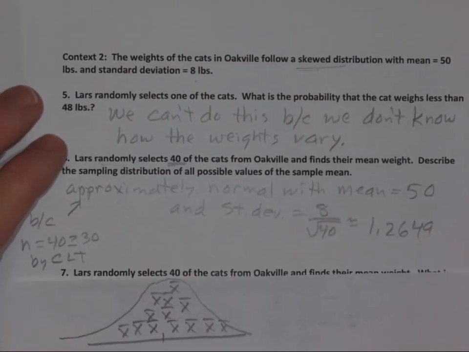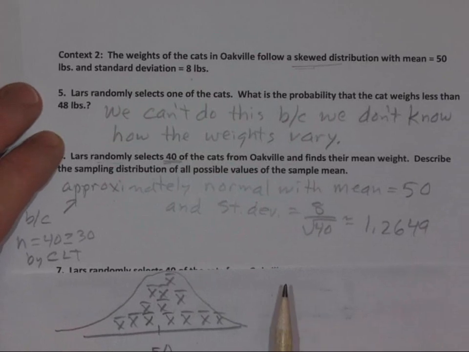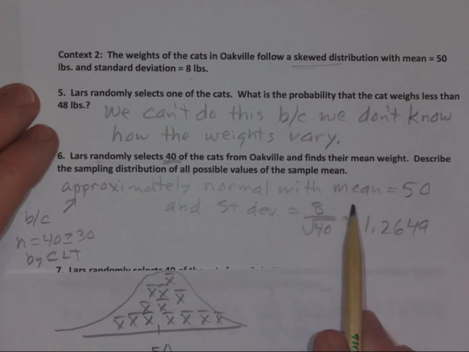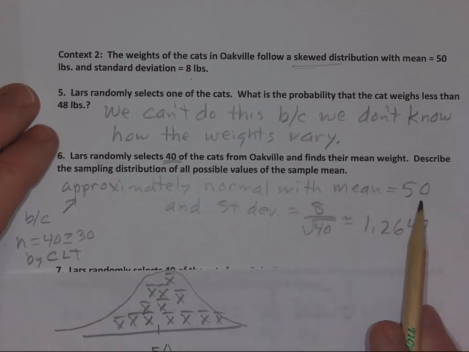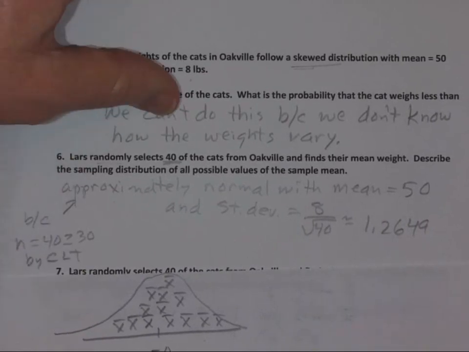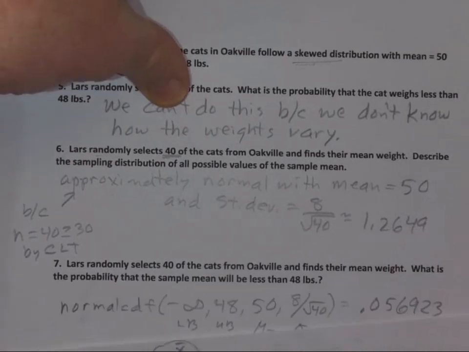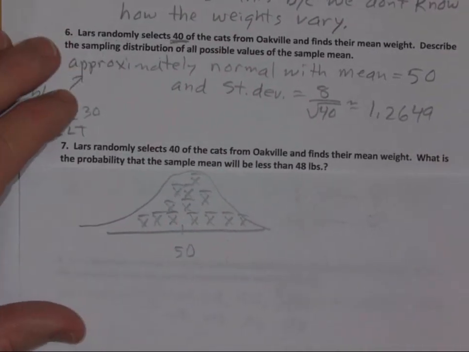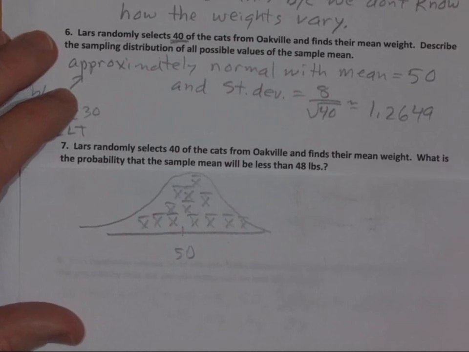So how would you describe this sampling distribution? It's approximately normal because our sample size is bigger than 30, by the central limit theorem. The mean will equal the population mean, which is 50, and the standard deviation will be sigma over the square root of n. And so there's our sampling distribution. That's how our x bars are varying. Then it says a large random sample selects 40. What's the probability it will be less than 48?